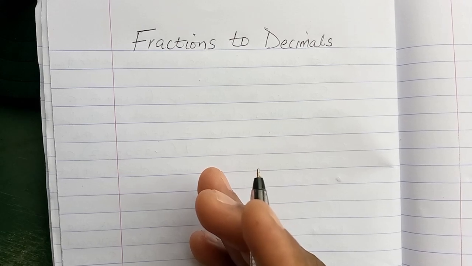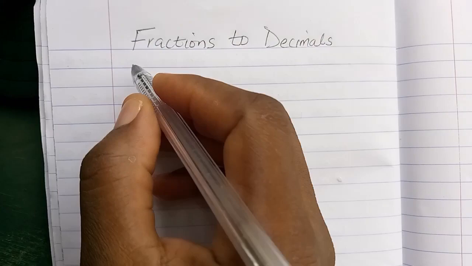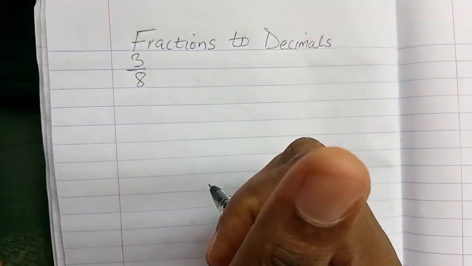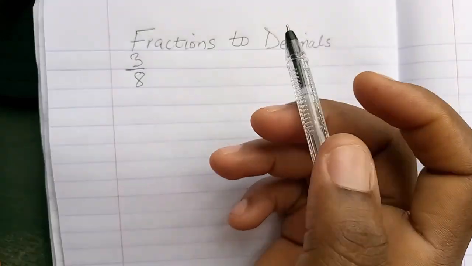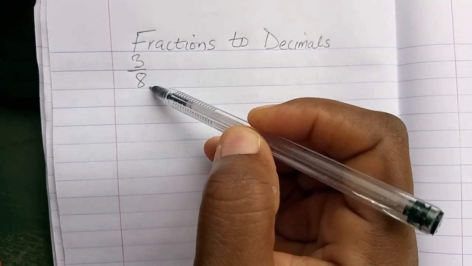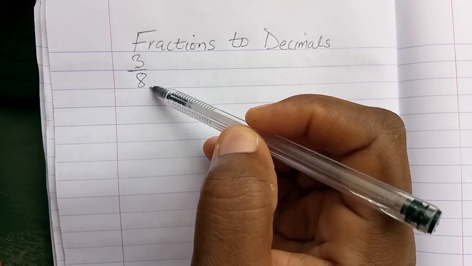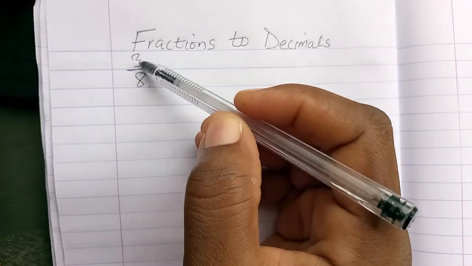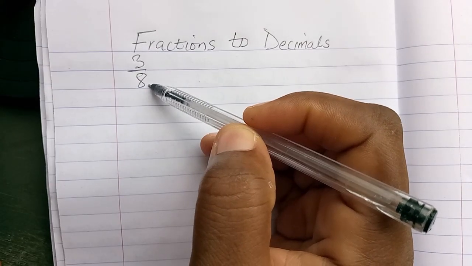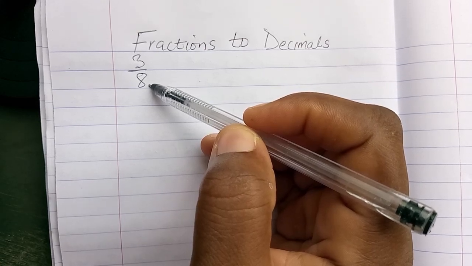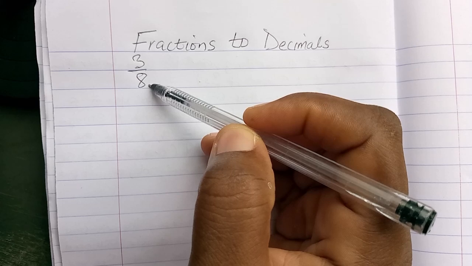But sometimes we see fractions like 3 over 8, which is impossible to make a base 10 denominator because there is no way I can multiply 8 to get a denominator of 10 or 100. Also, 3 and 8 have no common factor to reduce it. That being said, we need a new way to solve this problem.